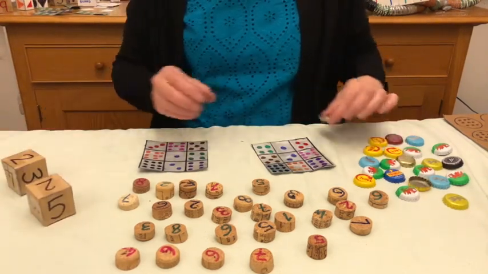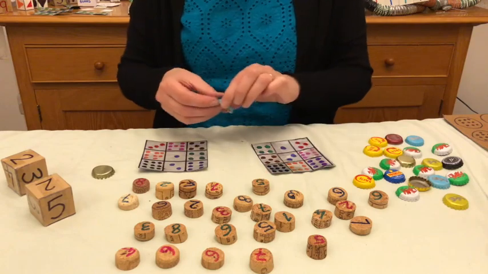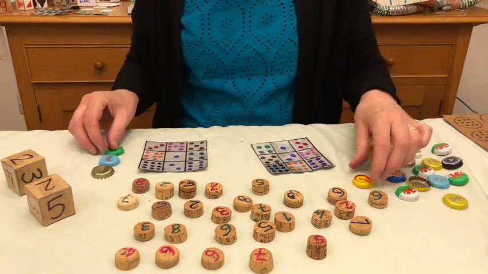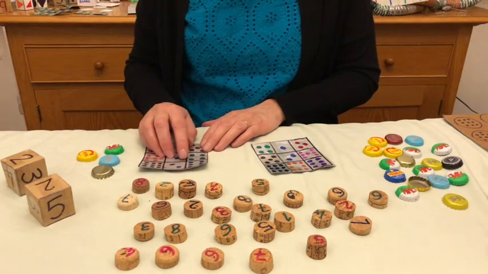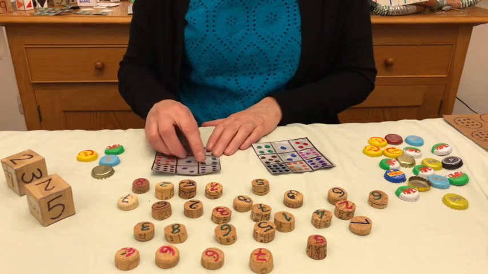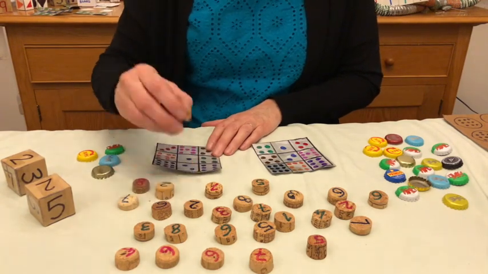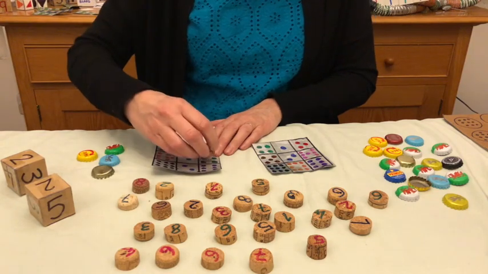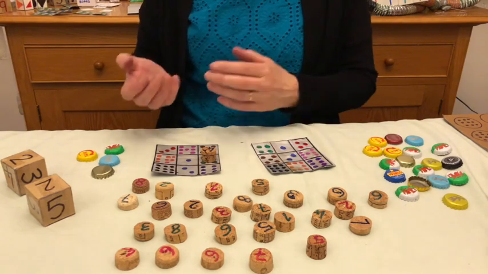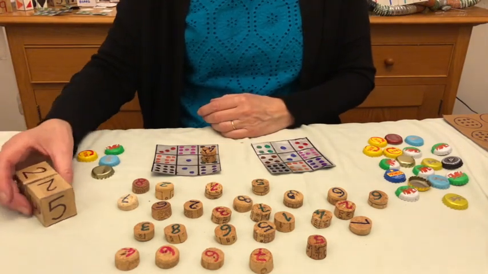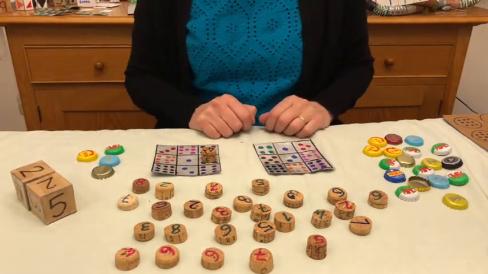They then have to count out 4 counters, so 1, 2, 3, 4. Then they find the corresponding 4 dots, so here, 1, 2, 3, 4, and then they find the number 4 on the cork and they place it on like this. You take it in turns, and then the winner is the first one to complete the whole board.